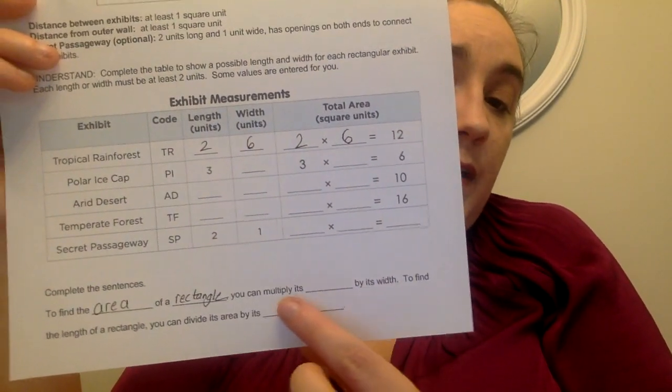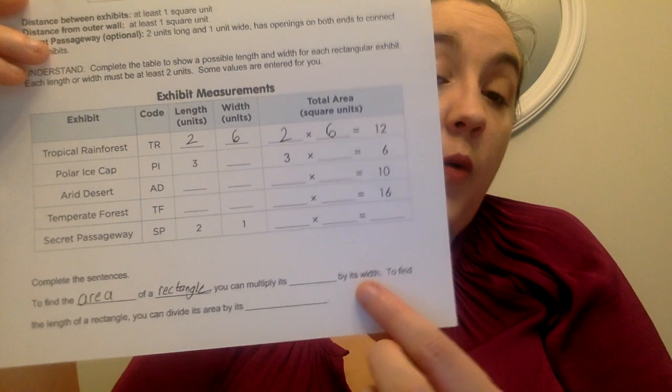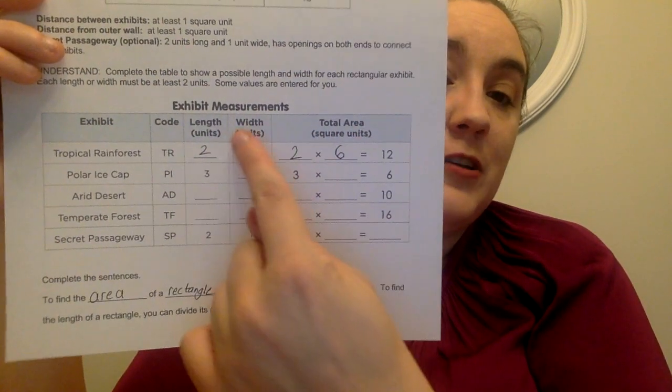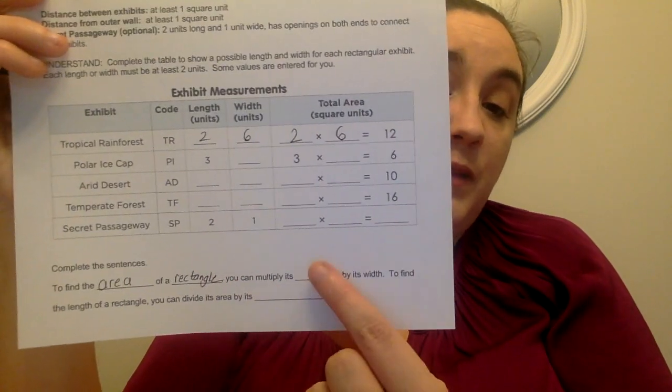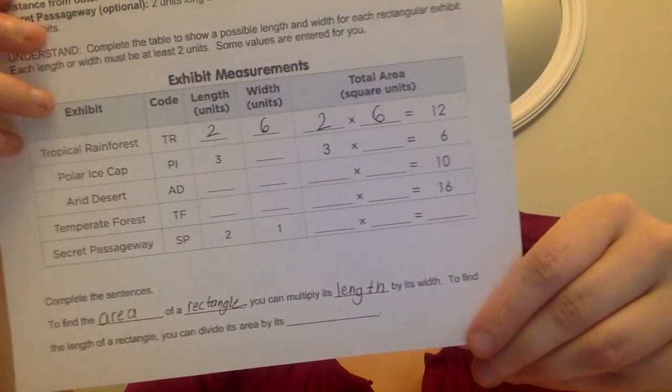So I'm going to guess that it's probably a rectangle. Okay, to find the area, you multiply its blank by its width. Oh, I know this because it's already in my chart. I multiply its length by its width. So this blank here is length.